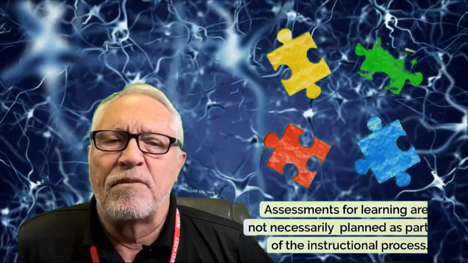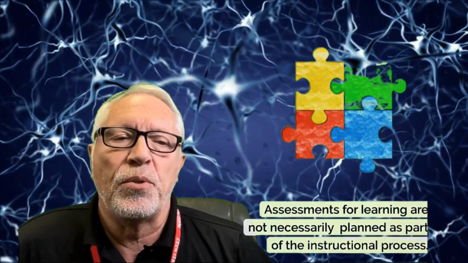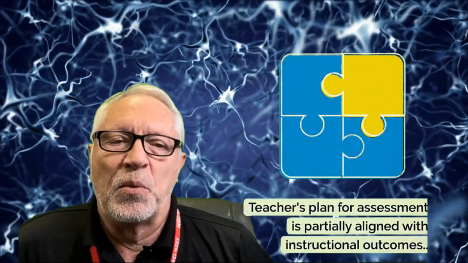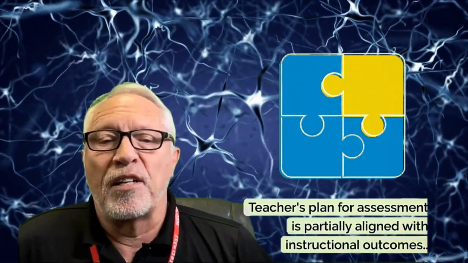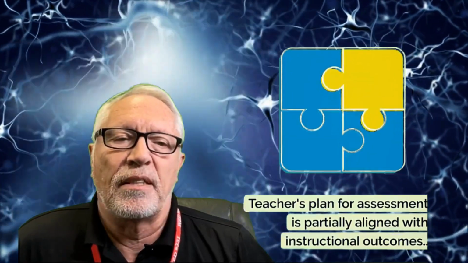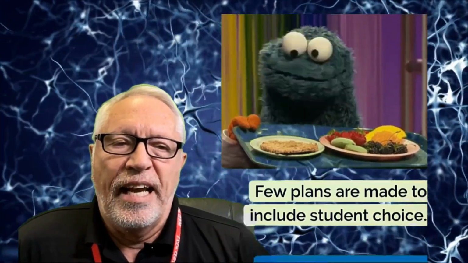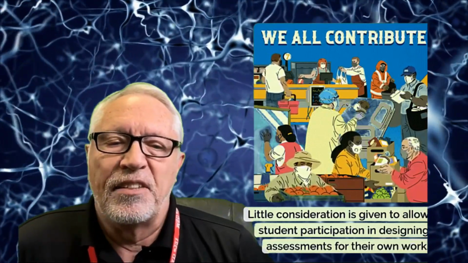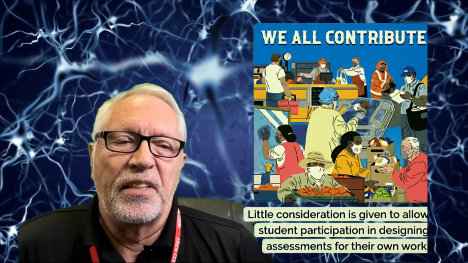In the basic level, we're looking at what is expected of a brand new teacher or someone new to the profession. They just haven't had time to hone those skills yet. The teacher's plan for assessment is partially aligned with instructional outcome, but they'll get better with that as they go along. Few plans are made to include student choice, and little consideration is given to allow student participation in designing assessments for their own work. That's a skill that they will learn later on.